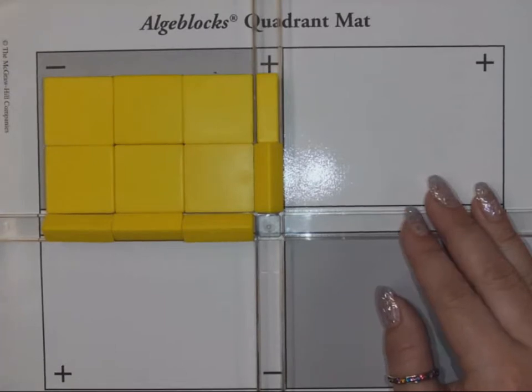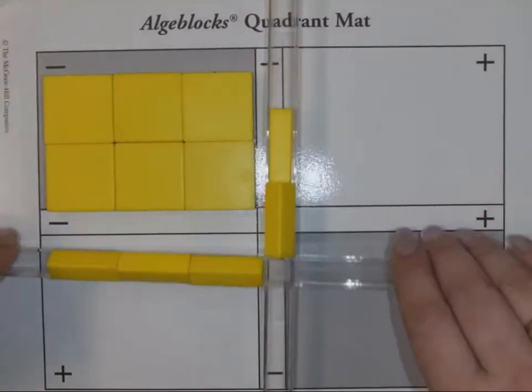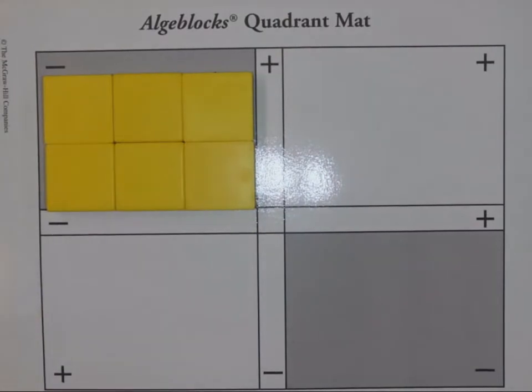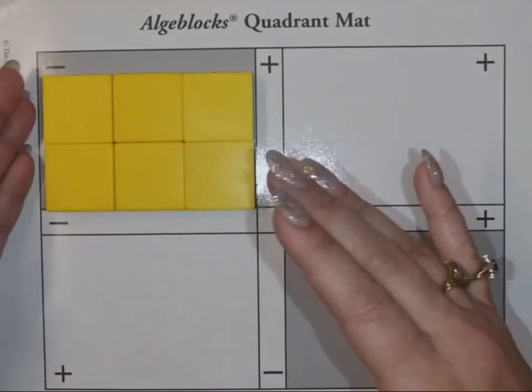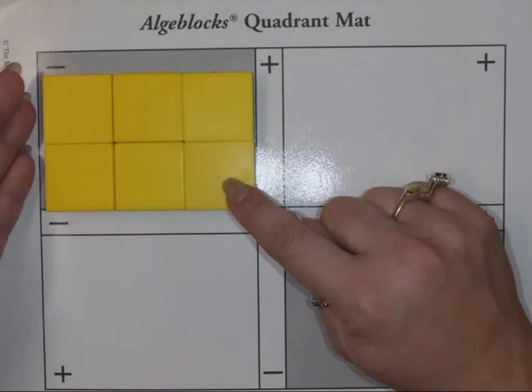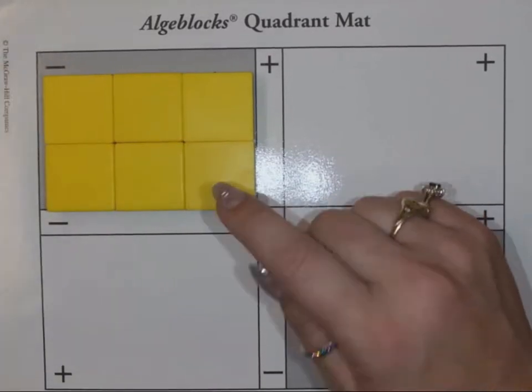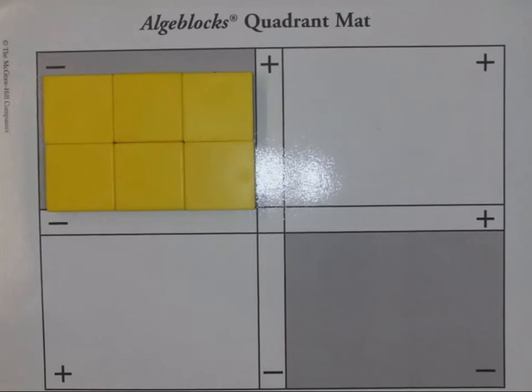So if you weren't sure, what is 2x times negative 3x? Remove your factor track, because that's part of the problem, right? That's not part of the solution. And I look and I say, well, it's 1, 2, 3, 4, 5, 6, 6 of these guys. And these are worth what? X squared, right? So it's 6x squared.